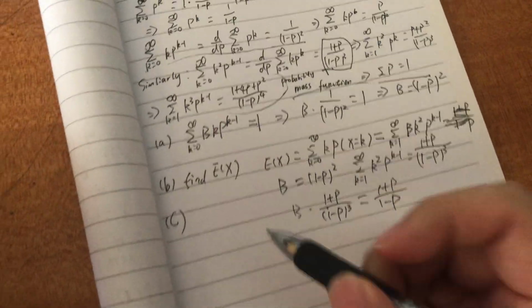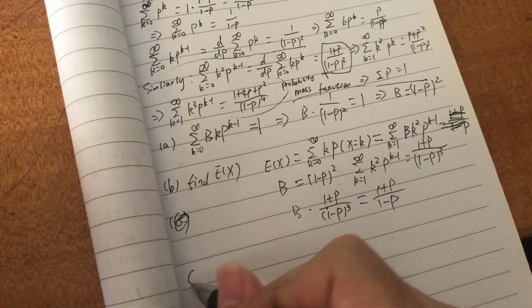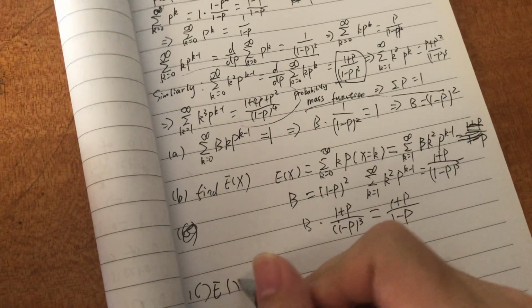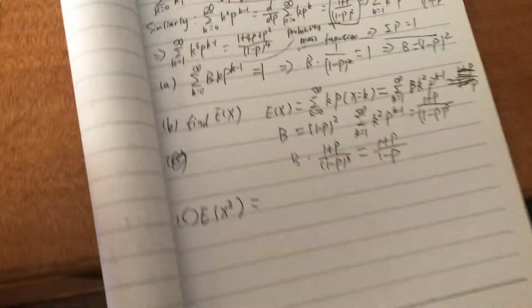That's the second one. And let's do the third one. We need to find the energy of X squared equal to what?